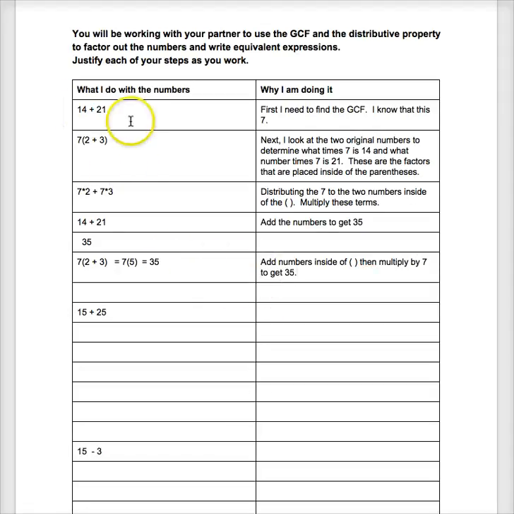So I can take the 14 and the 21, break them into factors, or find the greatest common factor and find the remaining factors, multiply them, and see that I get back 14 plus 21, and that's 35. I can add 2 plus 3, which is 5, multiply 7 times 5, and I still get 35. So using the distributive property and the GCF allows me to break numbers apart, factor them out.